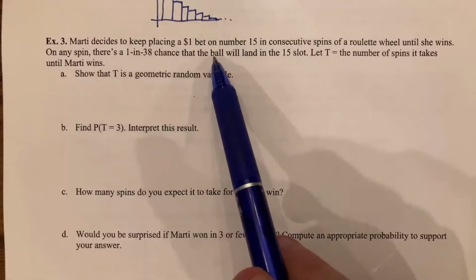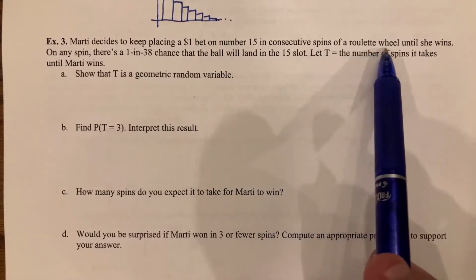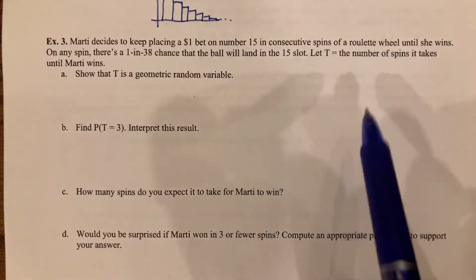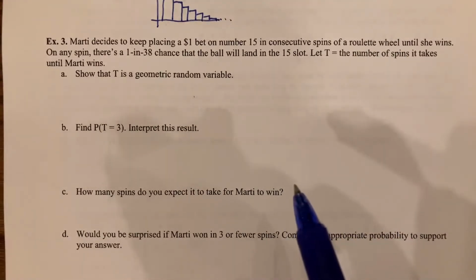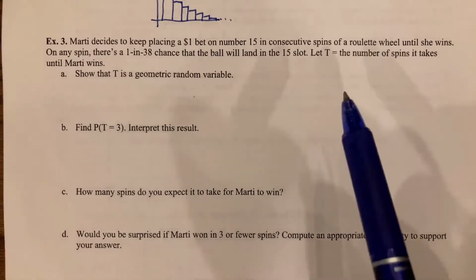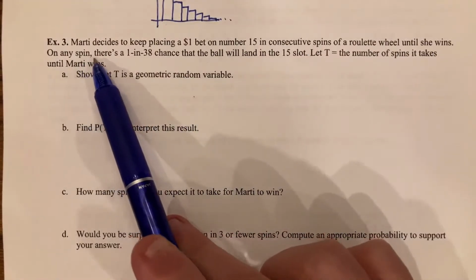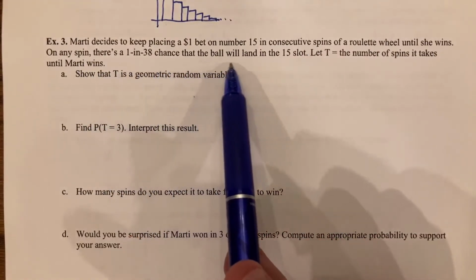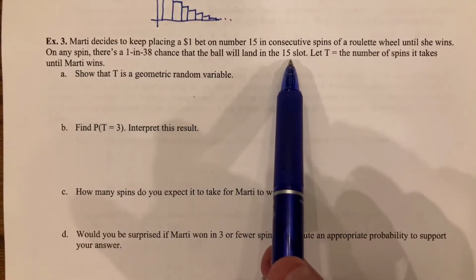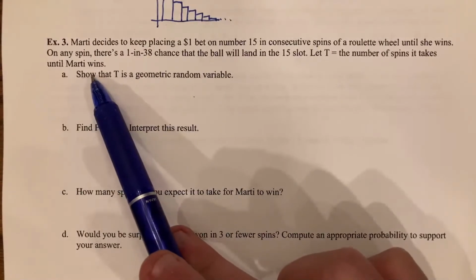Marty decides to keep placing a $1 bet on 15 in consecutive spins of a roulette wheel. Roulette is the one with the wheel with 2 greens, and 18 reds and 18 blacks, I believe. On any spin, there's a 1 in 38 chance that the ball will land in the 15 slot. Let T be the number of spins it takes until Marty wins.